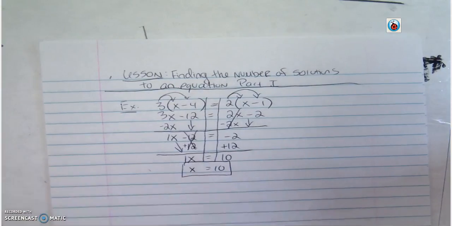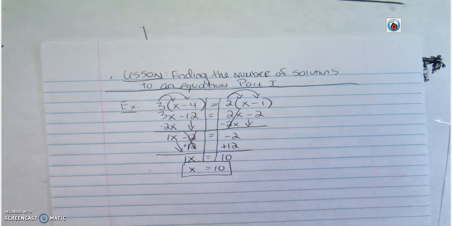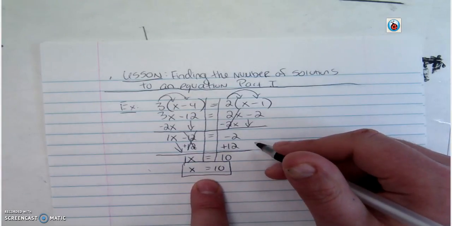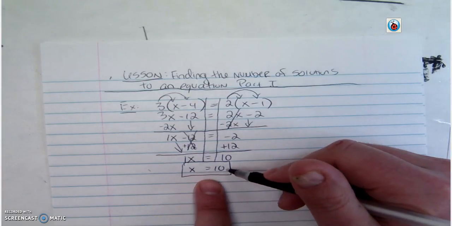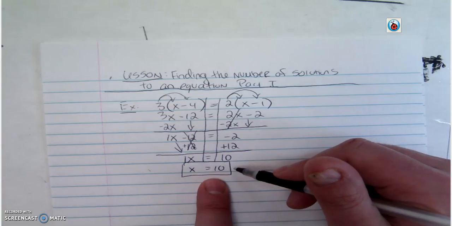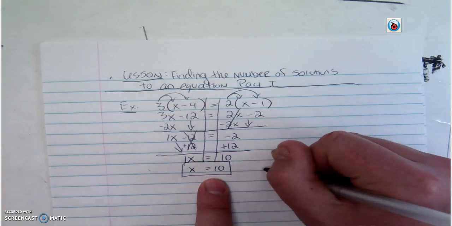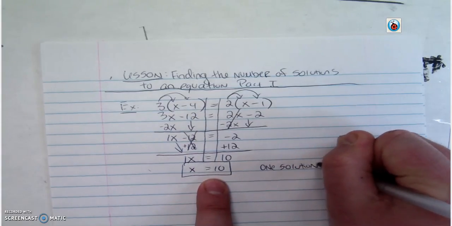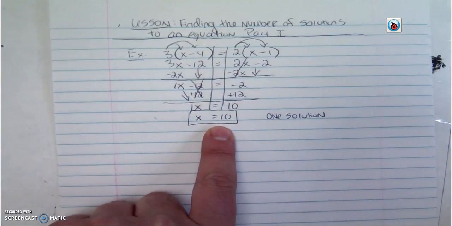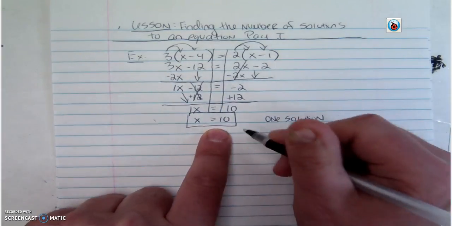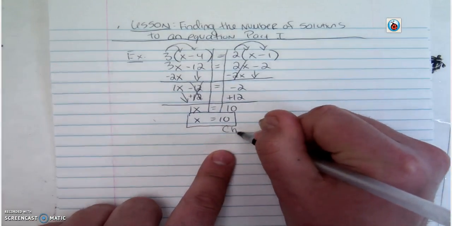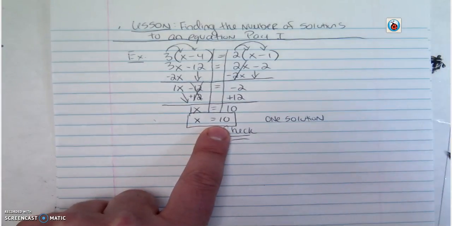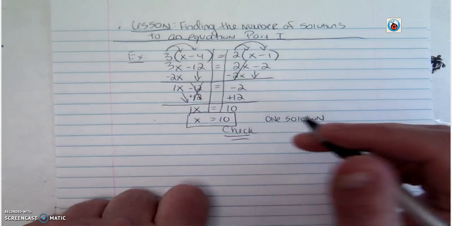So, back to the original question: what was the number of solutions? Any time that you just get an answer, x equals a number, a whole number, it can be a fraction, it can be a decimal, this would represent one solution. And what that actually means is, when you check this equation, this answer, x equals 10, is the only solution that will actually work for this equation.